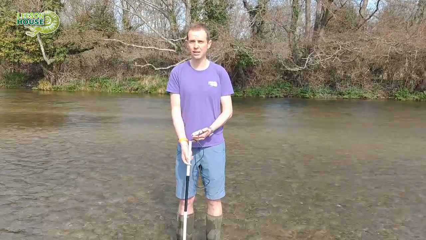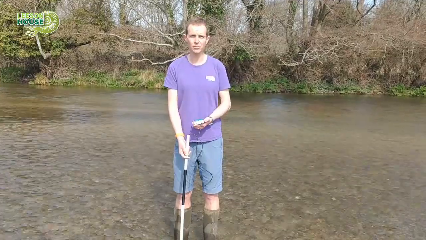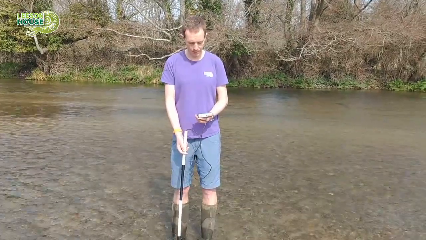And you could decide to take a reading every 10 seconds for a couple of minutes, or get an average over a few readings, which we'll probably do. One limitation with these impellers is that if the water is moving too slowly, you won't get a reading. So you may have to change your methods depending on how quickly the river is moving. Another method you could use is the orange test, where you place an orange in the water and it floats downstream, and you measure the time that takes over a set distance.